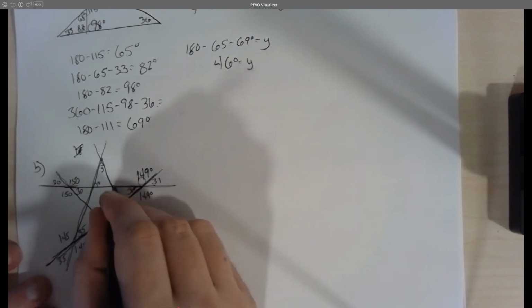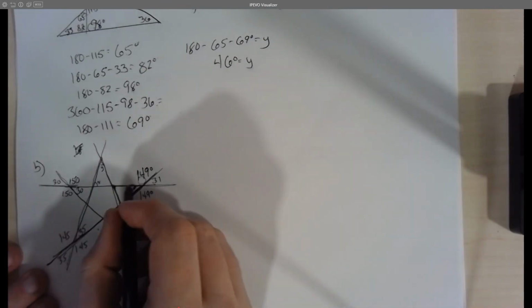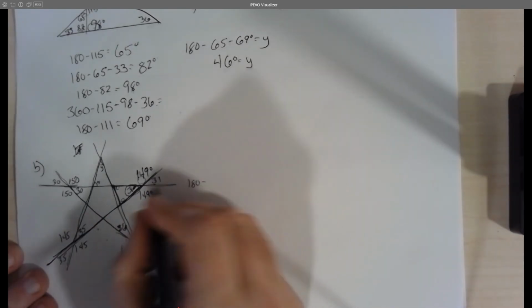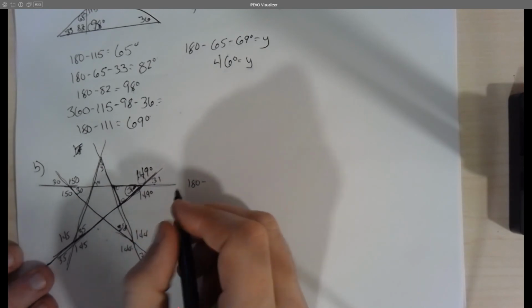Every time we have a shape here, we have an isosceles triangle. So if this is 31 degrees, these two angles are going to be the same. So 180 minus 31 is going to be 149. And when we split that in half, then we're able to figure out some of those interior angles there.